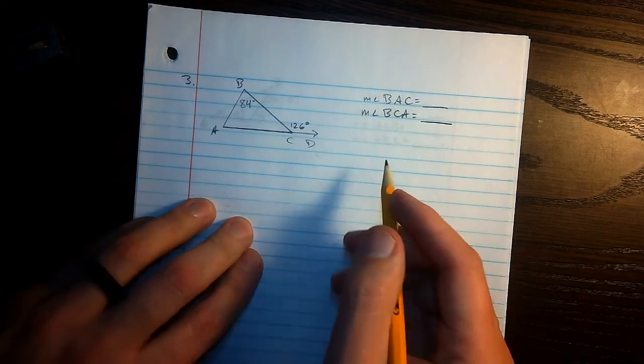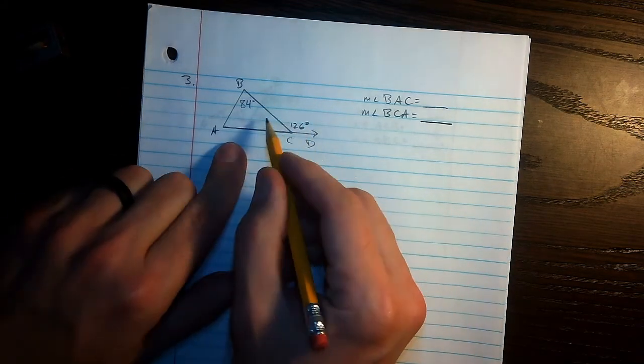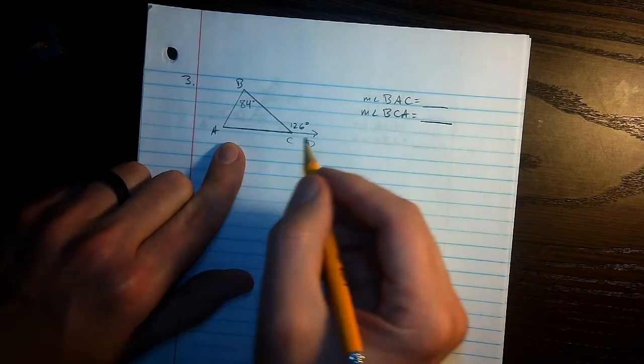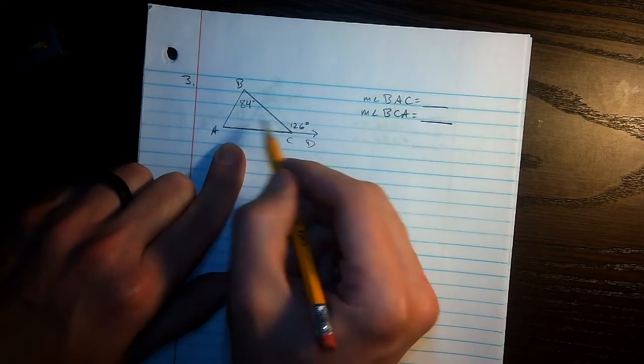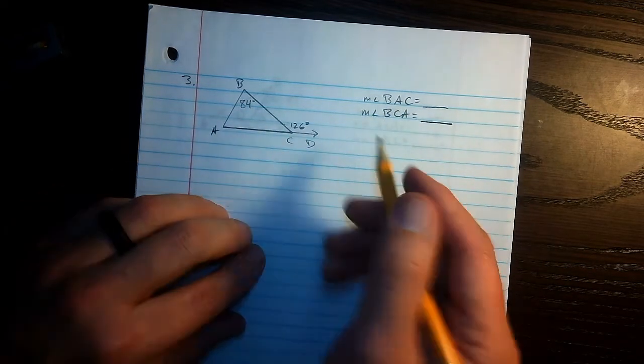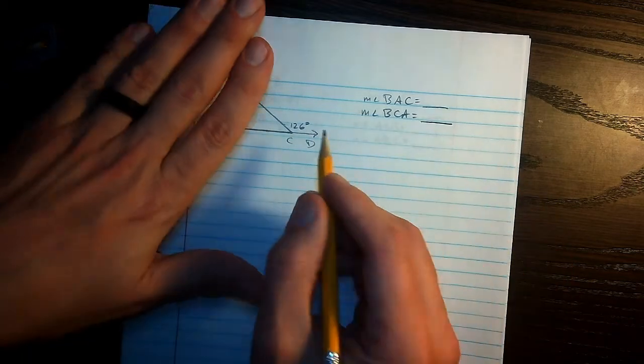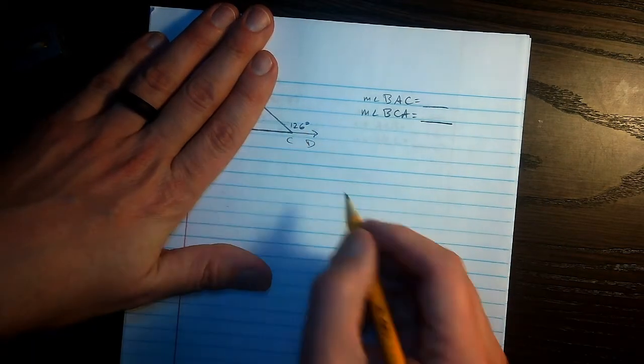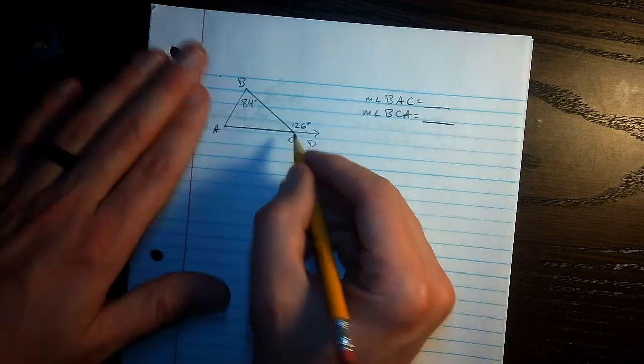Okay, so this one, we have a triangle with an exterior angle. They want us to find BAC and BCA. A few things we can do with this. The first thing I can think of is we have an exterior and interior angle. Therefore, this should add up to 180. So it'd be easy to find this one. So that is BCA.